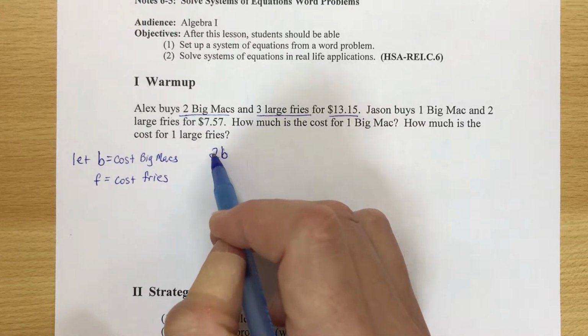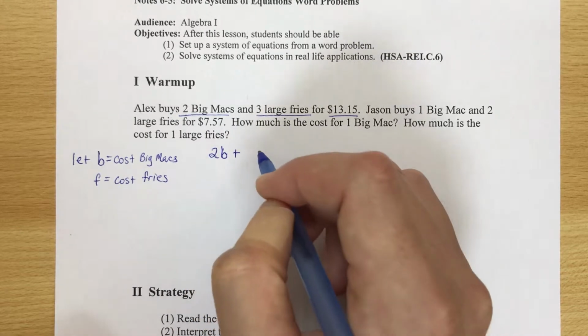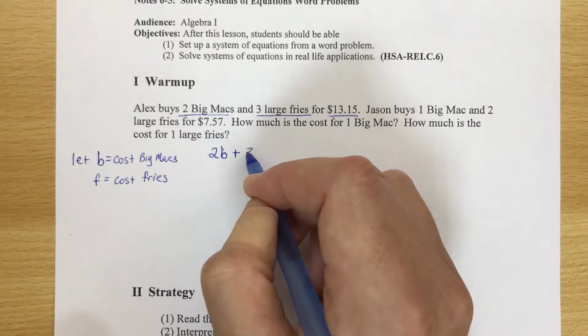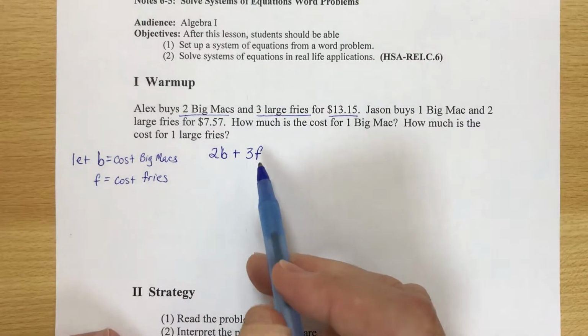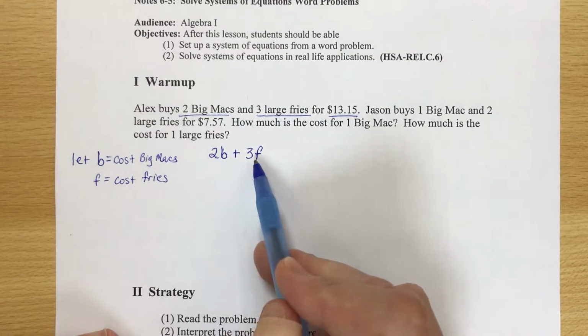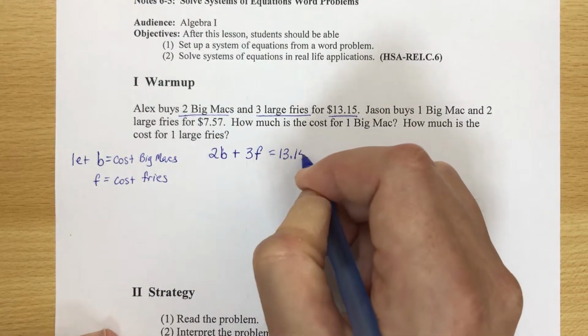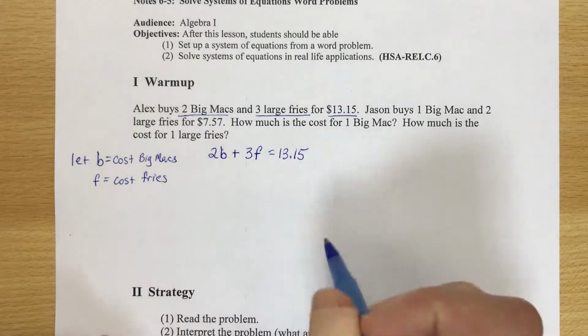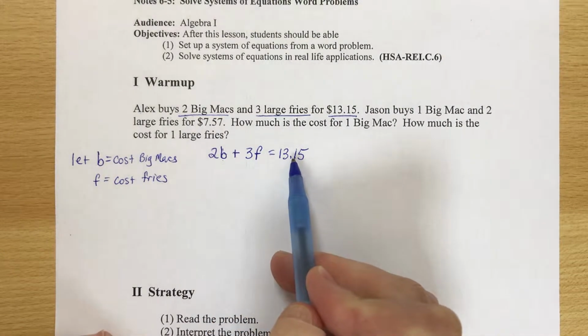The amount he would spend would be 2 times 3. If he buys 3 large fries, the cost of that would be 3 times whatever the price of a large fry is. Now we're going to add the 2 amounts of money to get the total that he spends, which is $13.15. 2B plus 3F equals 13.15.